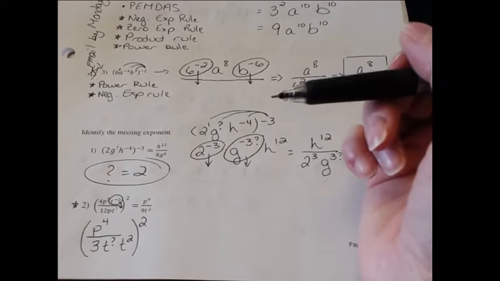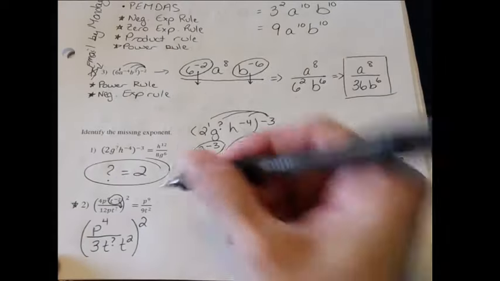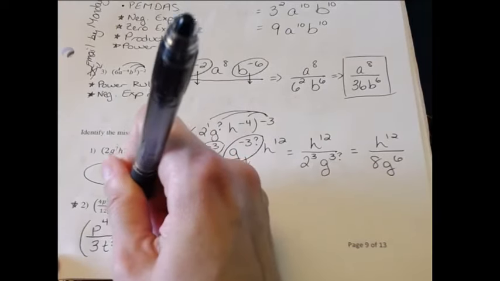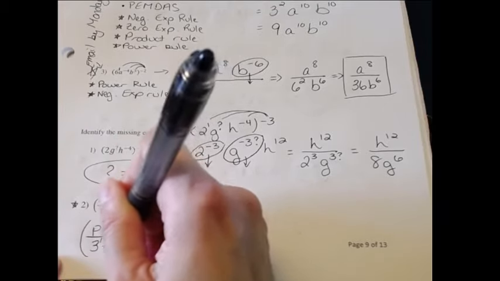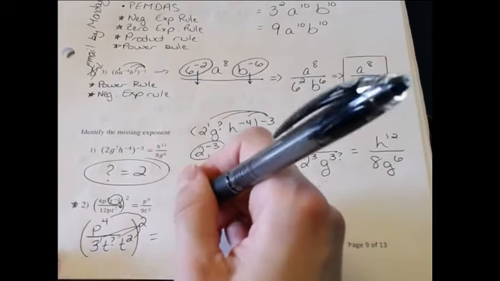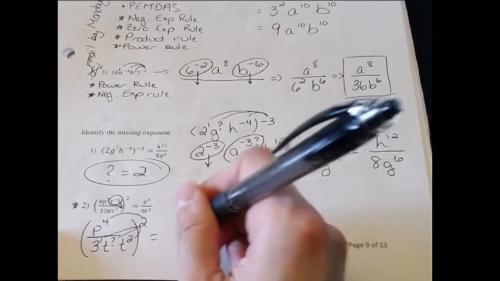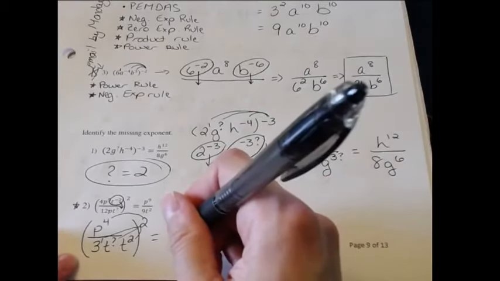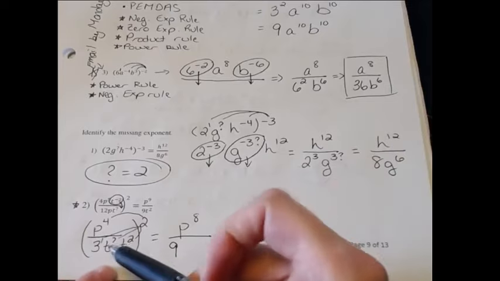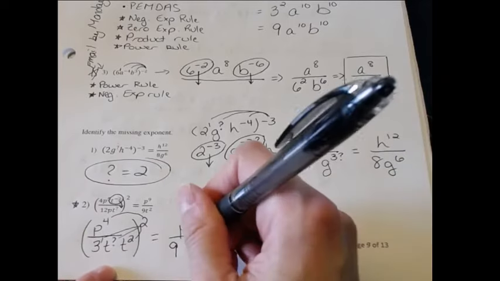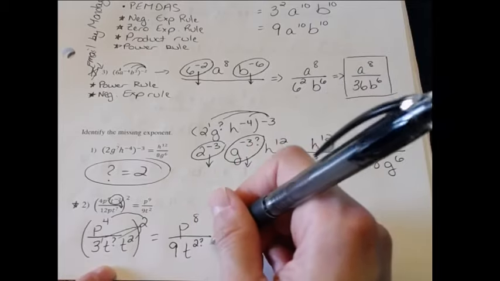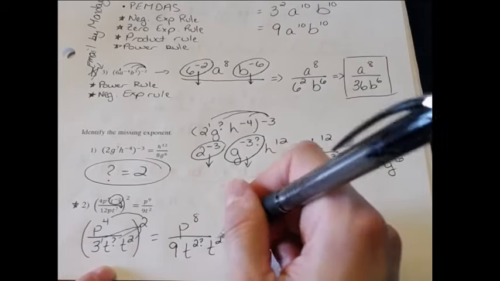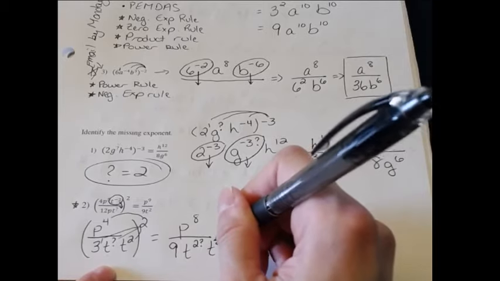Okay, so here we have a distribution problem. Let's distribute to each piece. Distribute, distribute. We have p to the 8th power over 3 to the 2nd power, which is 9. And then we have t to the question mark, so let's call that t to the 2 times question mark. And then we have t to the 4th power.